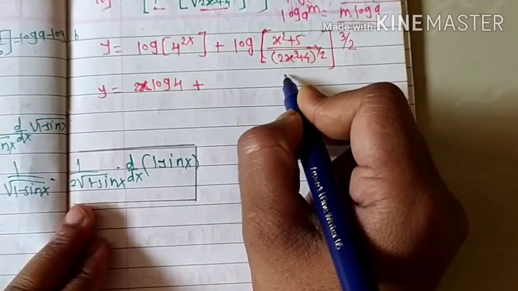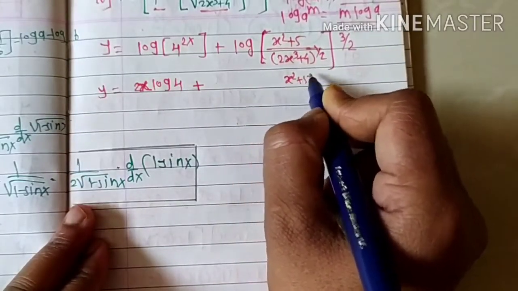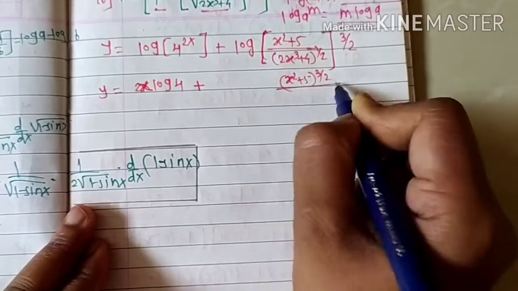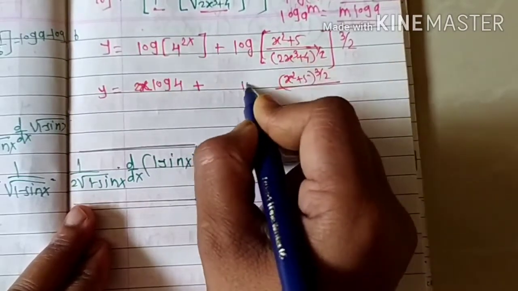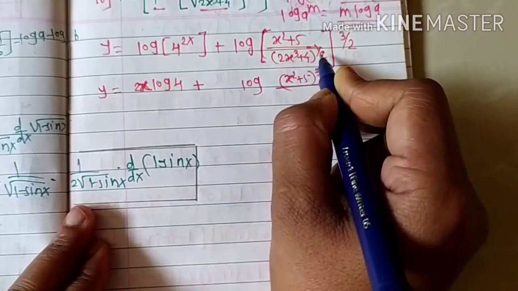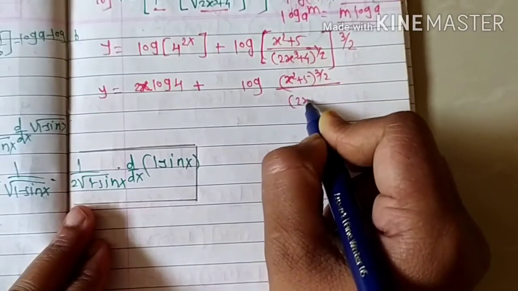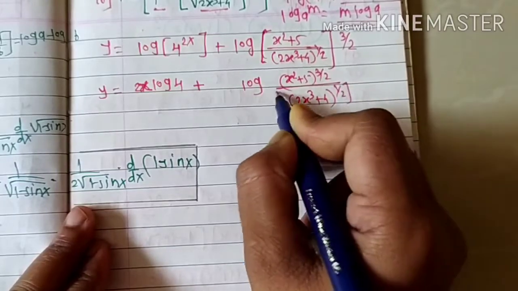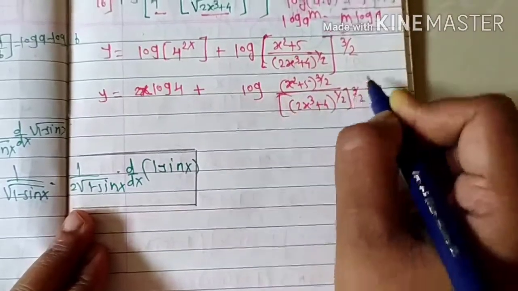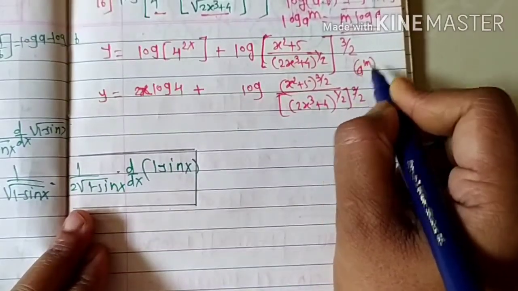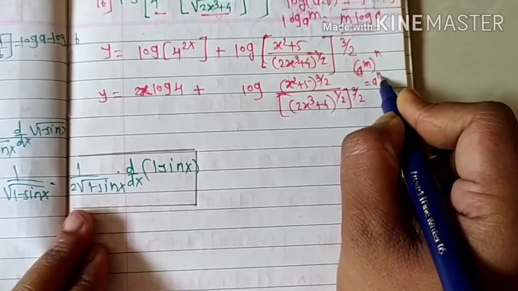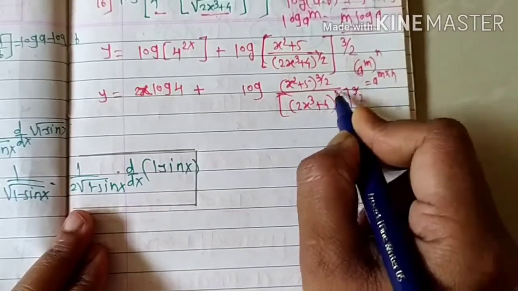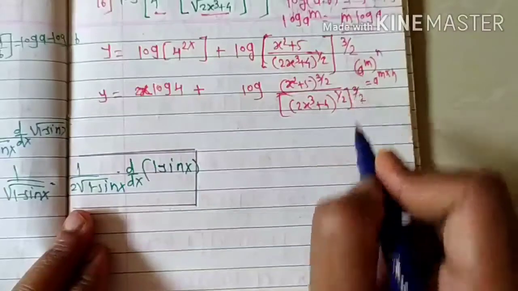Then here, x square plus 5 raised to the power 3 by 2, taking the power separately, and in the denominator, the log of the denominator is raised to the power 1 half, meaning 2x cube plus 4 raised to the 1 half power, and again raised to the power 3 by 2. Meaning a raised to m raised to n is a raised to m into n. So what, 1 half into 3 by 2 means 3 by 4 power in total.